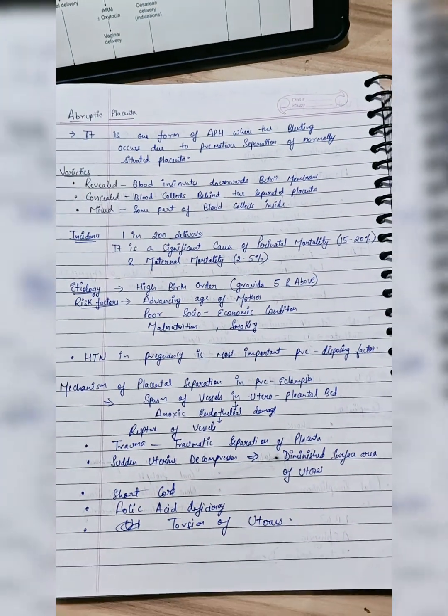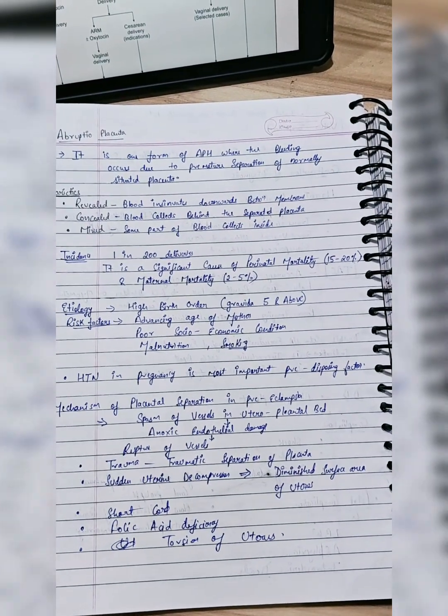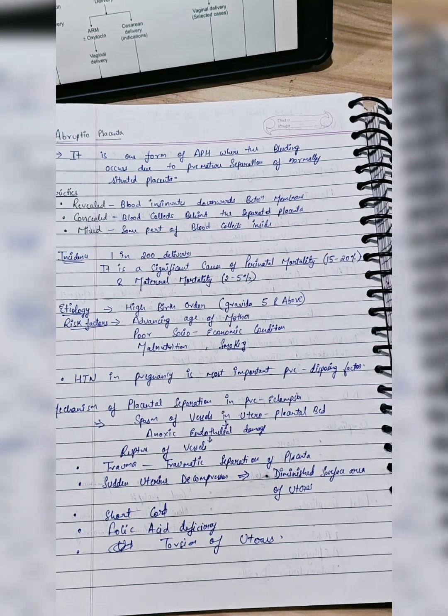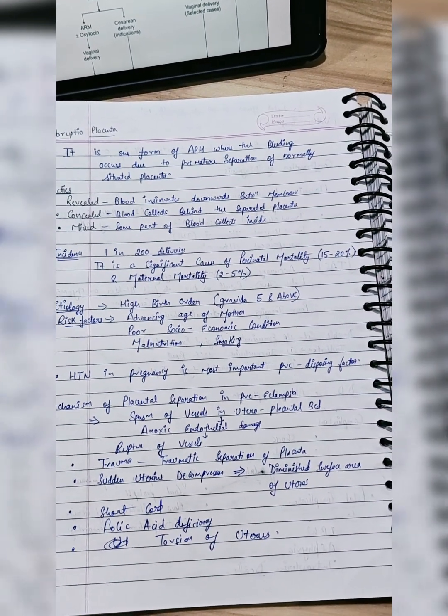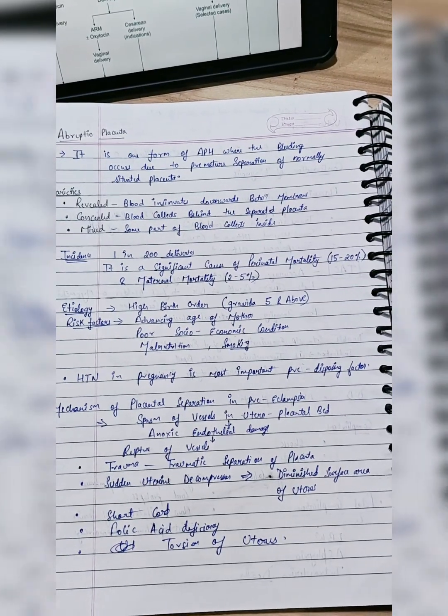So what about the incidence? It occurs in only one in 200 deliveries, and it is also a significant cause of perinatal mortality, which is 15 to 20%, and maternal mortality, 2 to 5%.